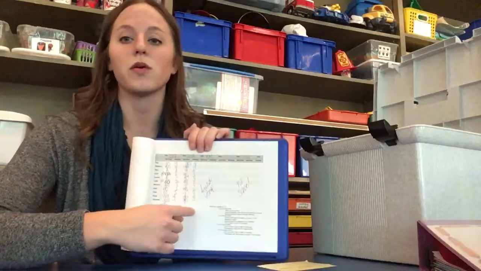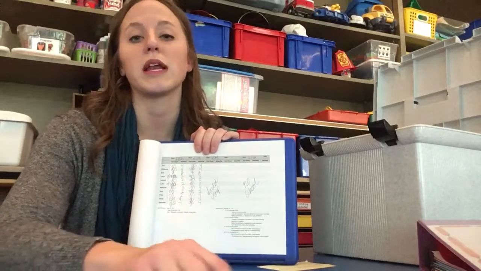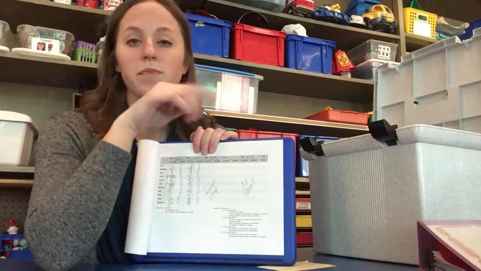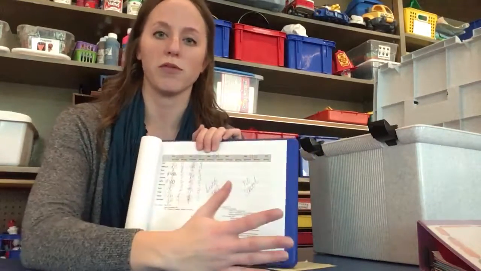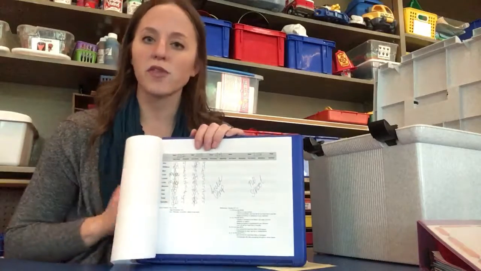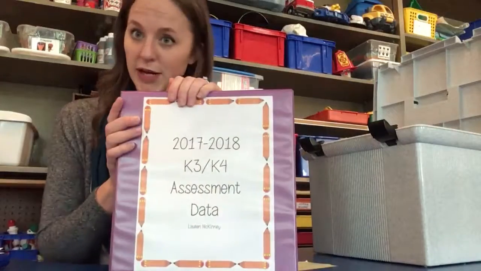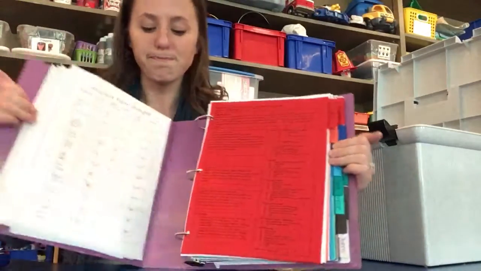And then after every week, I average out all of the numbers, and then I put it in a line graph, which is attached. So I've already attached that graph, and I have it separated in between K3, K4. So when it comes time for me to assess this data, I can see how well they're progressing just by looking at my graph. So this is my assessment binder, and each child has a tab in the binder.